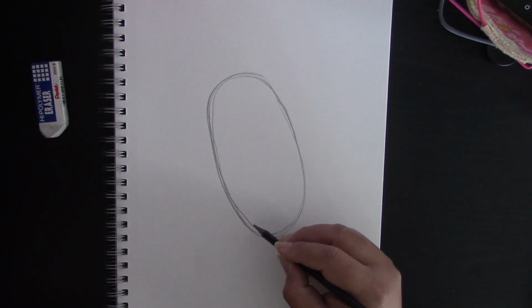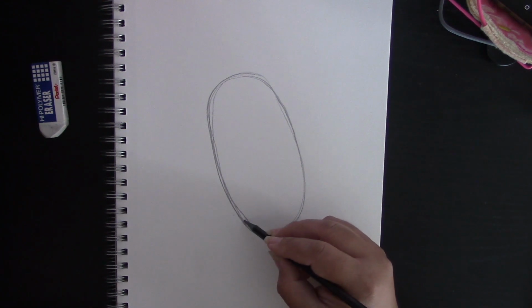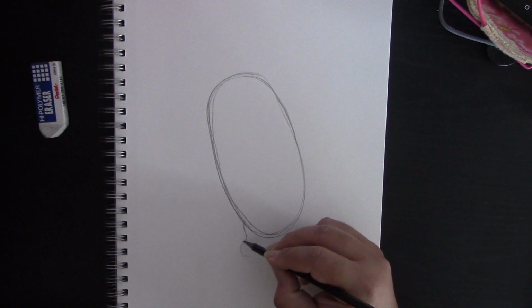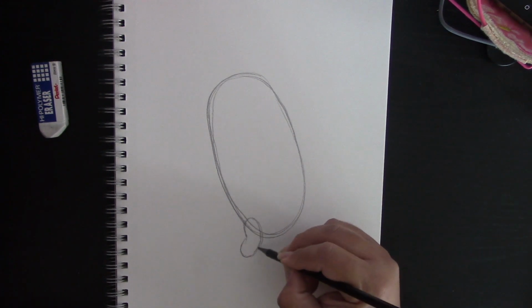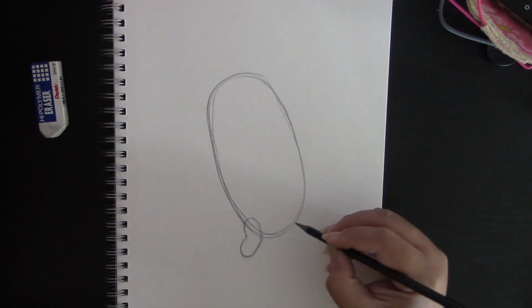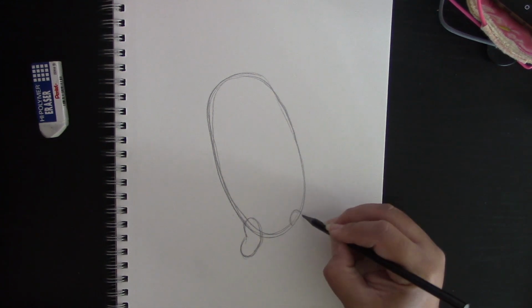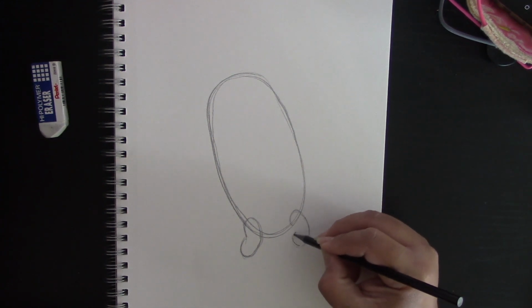Alright, next step. We're going to add a couple of macaroni noodles or jelly bean like shapes on the bottom of our oval. It's going to go here, and these are going to represent the legs. I'm going to put two of them, two little macaroni noodles or jelly beans.